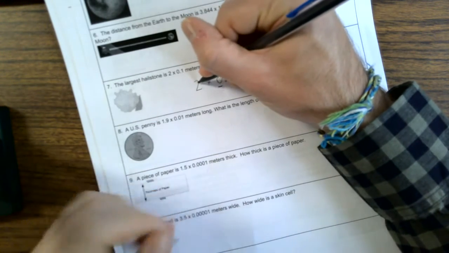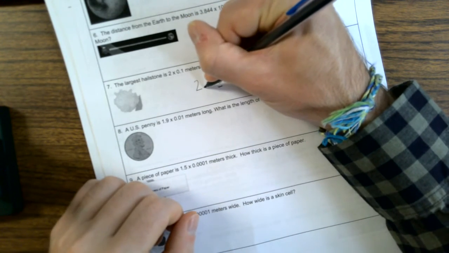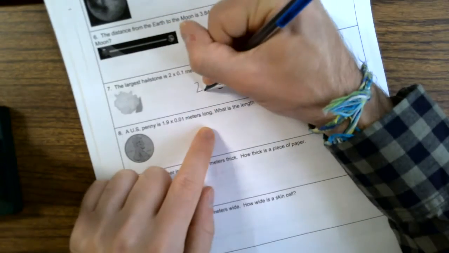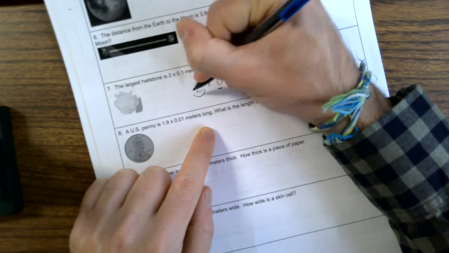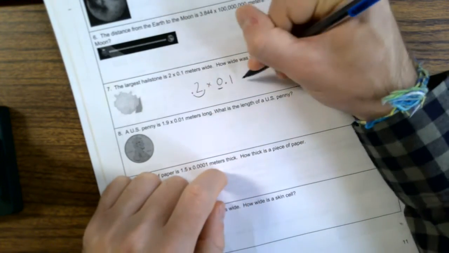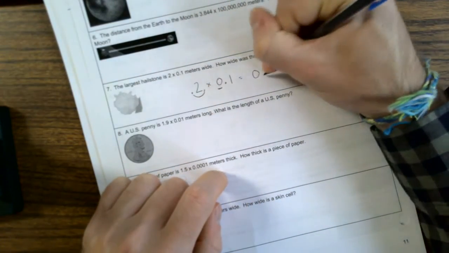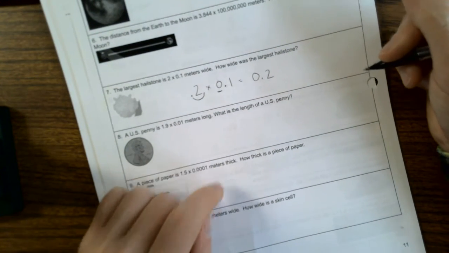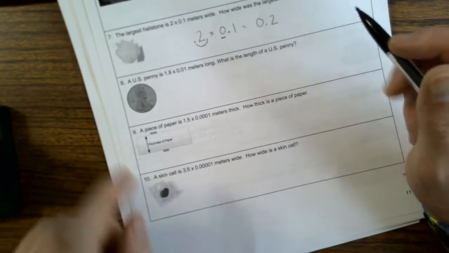Now you see there's no decimal point here for that number 2, but I can always put a decimal here. That's where the decimal point would be for 2. And I'm going to move it once to the left because this number is less than 1, so it's going to decrease the value of the answer. It's going to be 2/10. 2/10 of a meter for the largest hailstone.